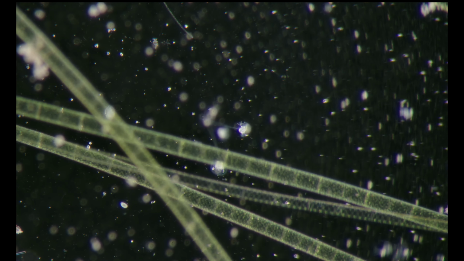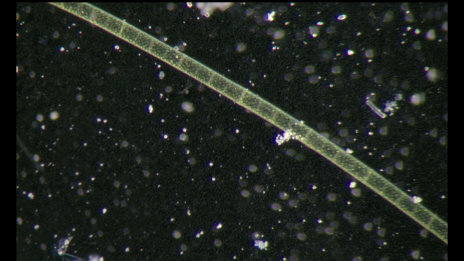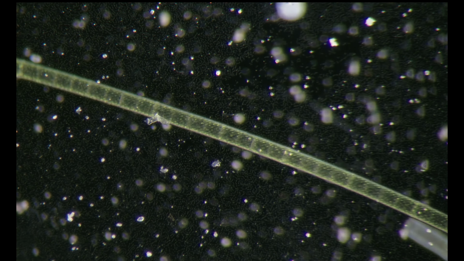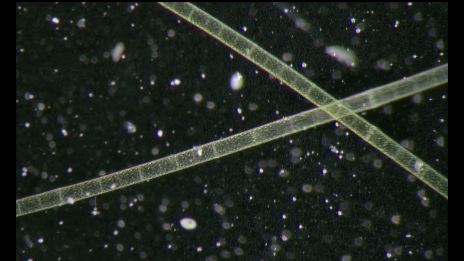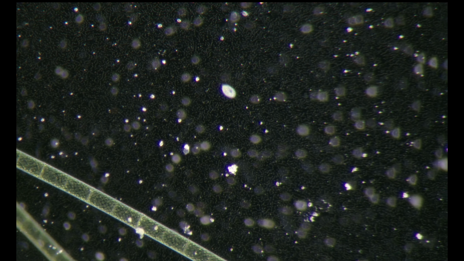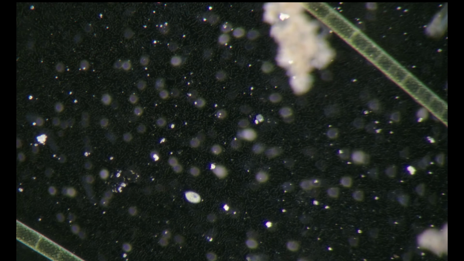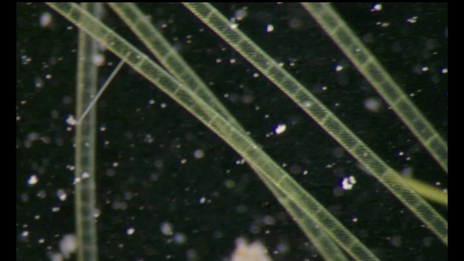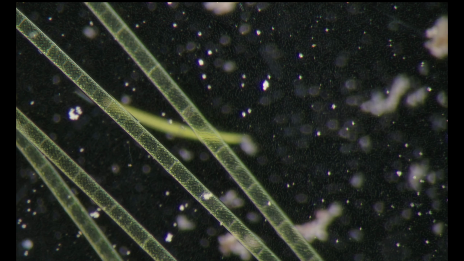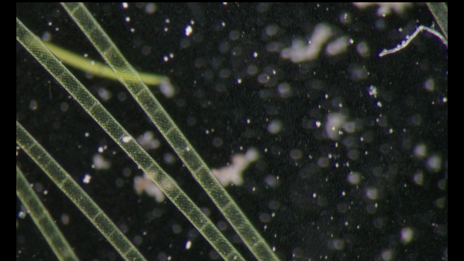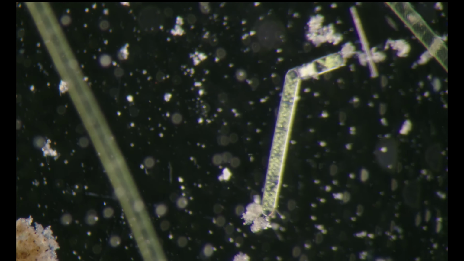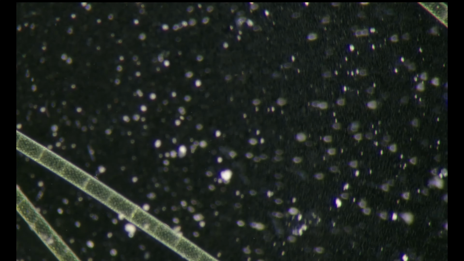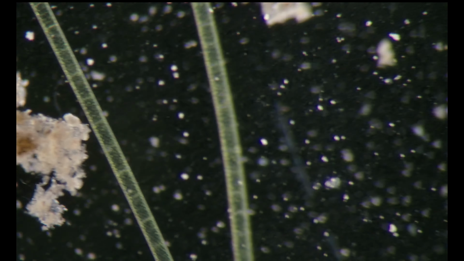Here are two more. The Frontonia is floating on the top. You can see a lot of Cercophorids running around the filaments of the Spirogyra, very common. And of course I'm moving the petri dish with my hand.